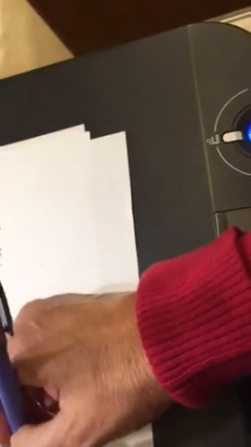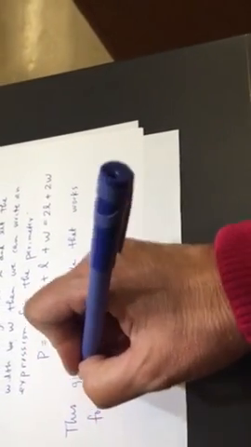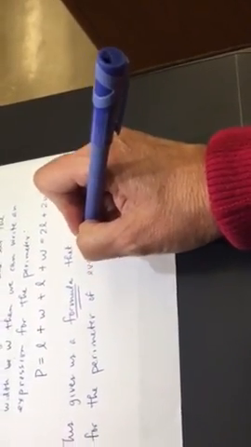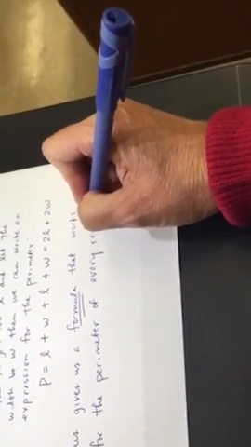So this gives us a formula that works for the perimeter of every rectangle. And this is formulas used in a generalization.